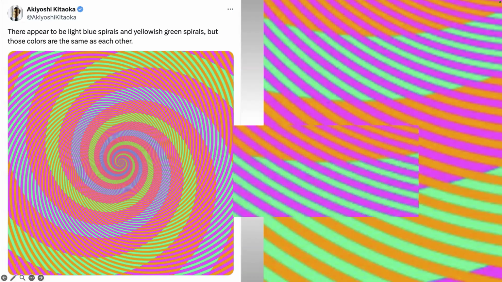I'm sorry, yeah, blue, green, magenta. Green, magenta, and orange, no blue. So the one on the left makes it appear like there's a blue. Your eye is convinced it's a blue, but it isn't there. It's just the proximity of the other colors.